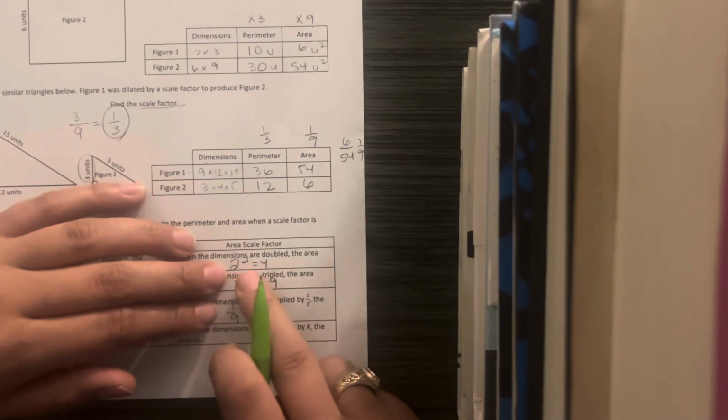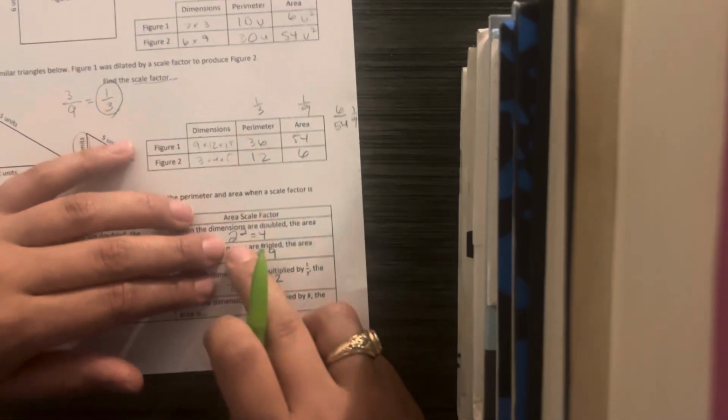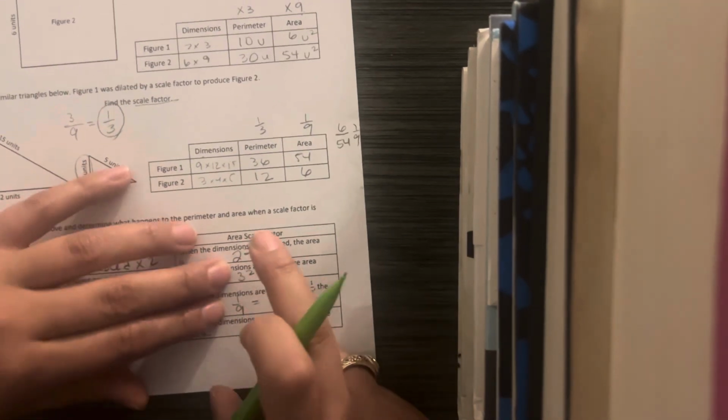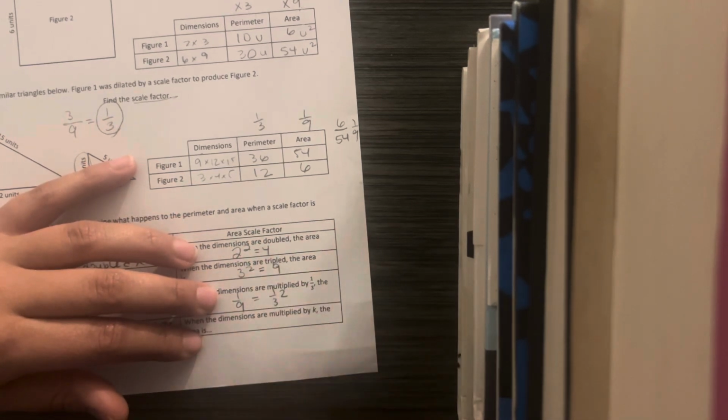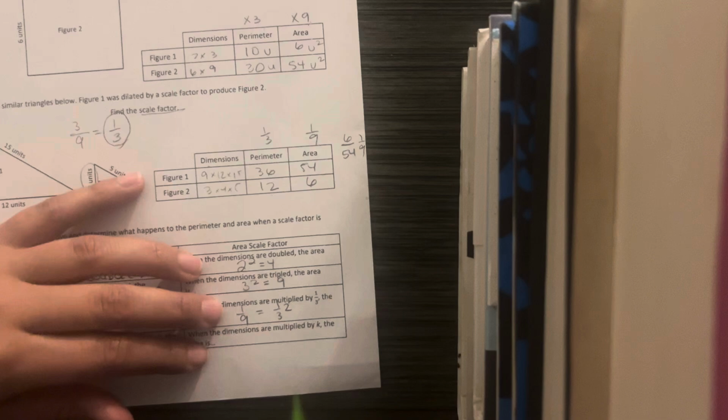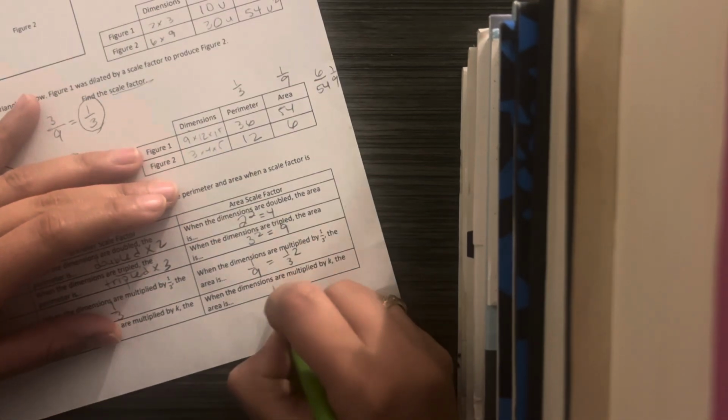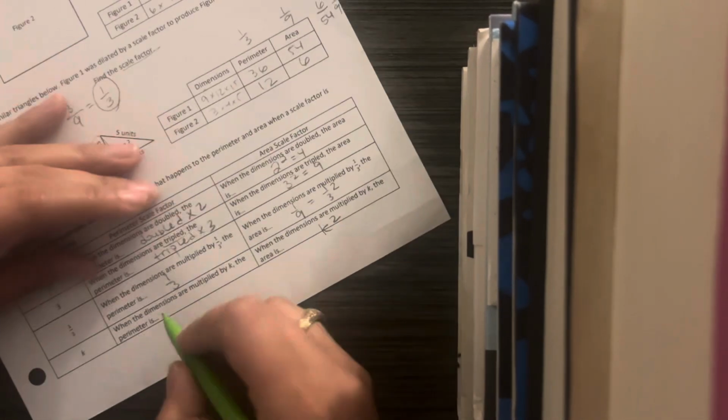Area is technically two-dimensional. So like length times width, it's not just doubled or anything like that. It's squared. So area is squared. Whether it's 2 squared, 3 squared, 1/3 squared, 4 squared, 6 squared, whatever the scale factor is, we square it. If it's perimeter, the scale factor is the scale factor.